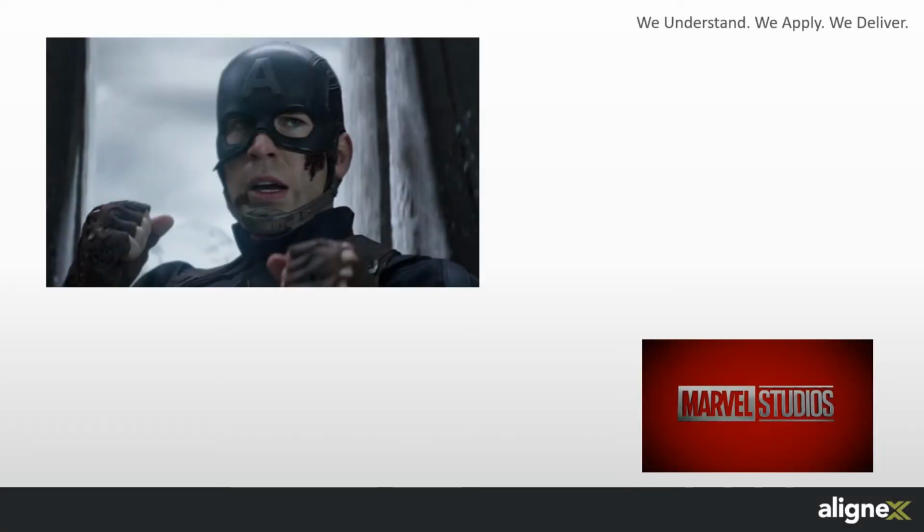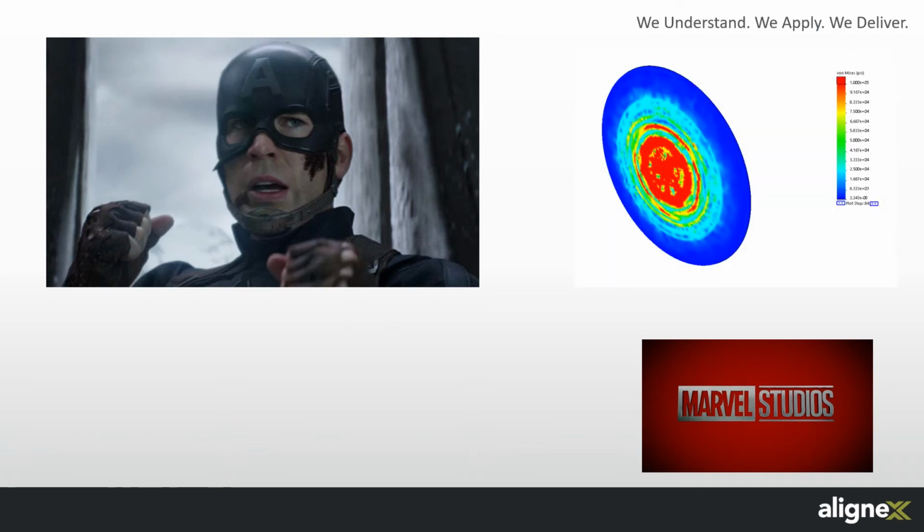After all that, it is easy to see that Captain Rogers is one tough guy. He really can do this all day. Using SOLIDWORKS Simulation to improve your company's products will help them go all day, just like Cap.